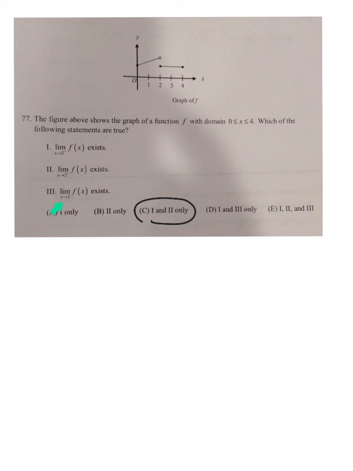Okay, now let's look at Roman numeral 3. It says the limit of the function as x approaches 2. When we don't have a little plus or a minus after that number 2, remember that we have to take into account the limit from the left and the limit from the right. So coming from the left, we approach a higher y value than the y value coming from the right. So the limit from the left is not the same as the limit from the right. So therefore, this limit does not exist. And it says which of the following statements are true. So it would just be 1 and 2, choice C.